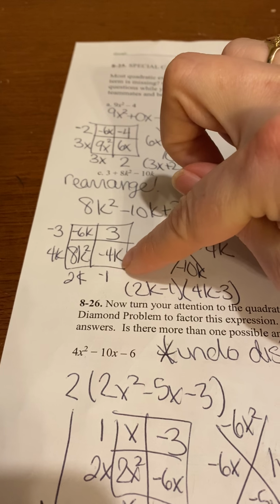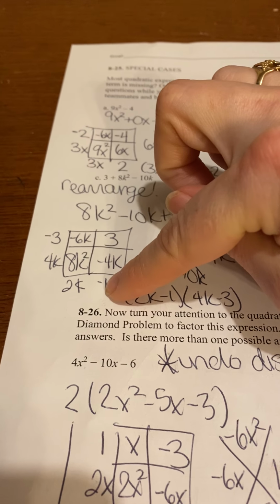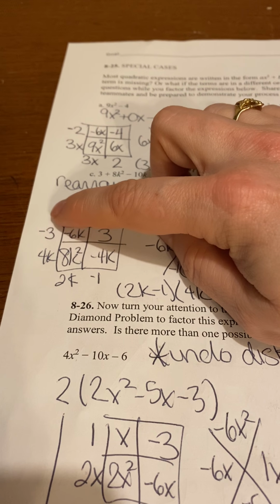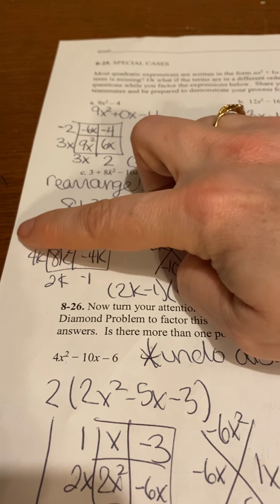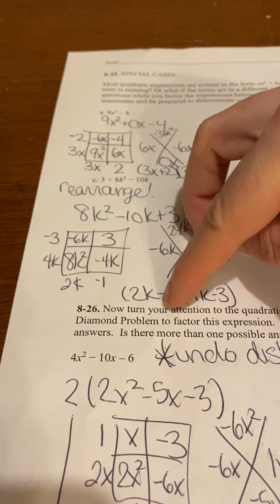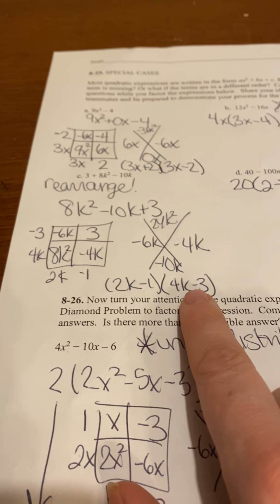So 4k times what gives me negative 4k? It's negative 1. 2k times what gives me negative 6k? Well, that would have to be a negative 3. Then you can double check, make sure that works. Negative 3 times negative 1 is a positive 3. So you get 2k minus 1, 4k minus 3.